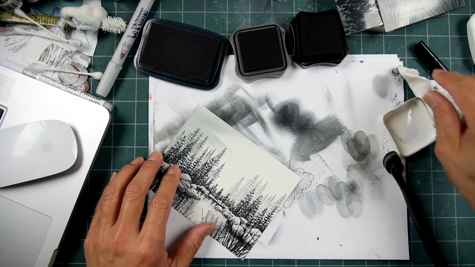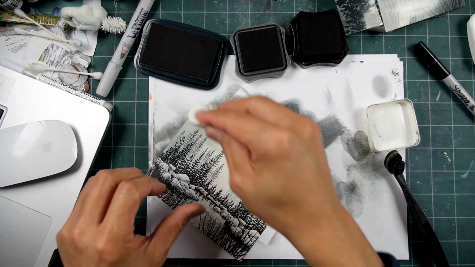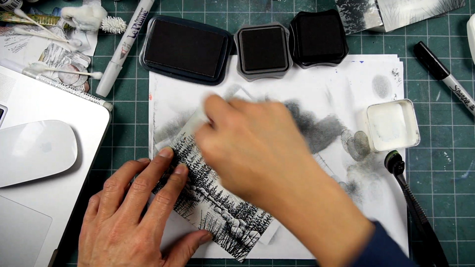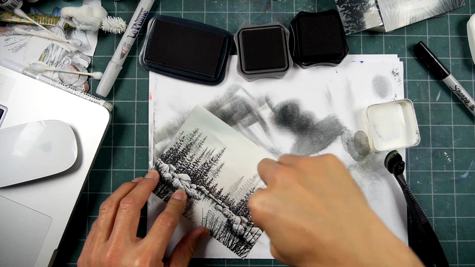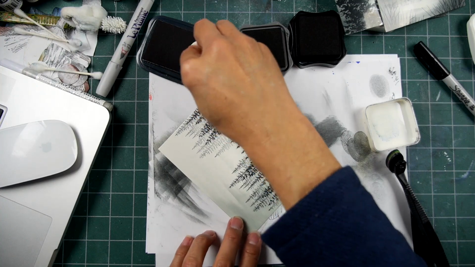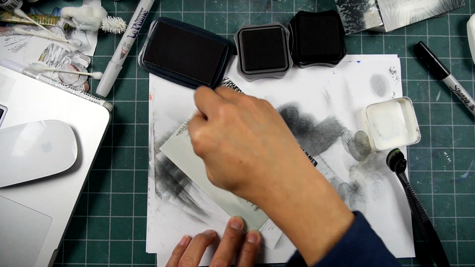Here's the paper towel, if you want to see me use more of that paper towel, like this. I want all these techniques to be very accessible to you guys.